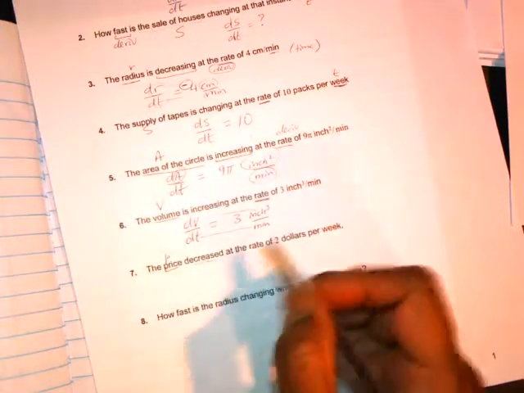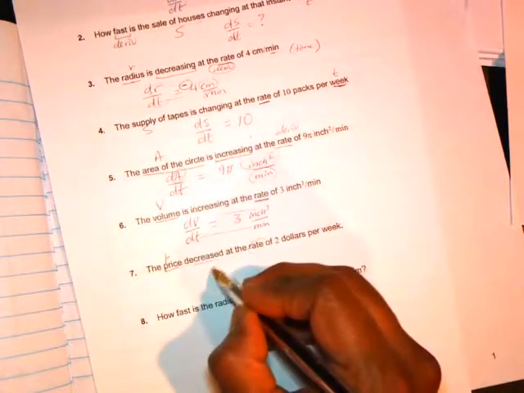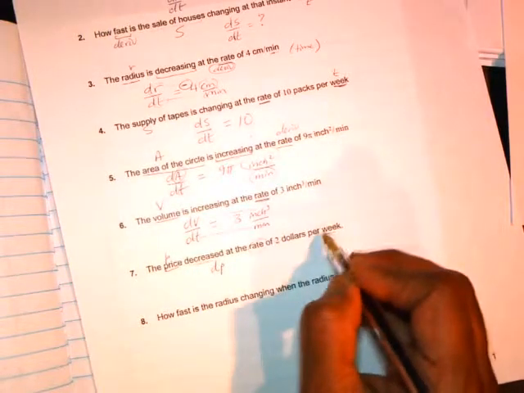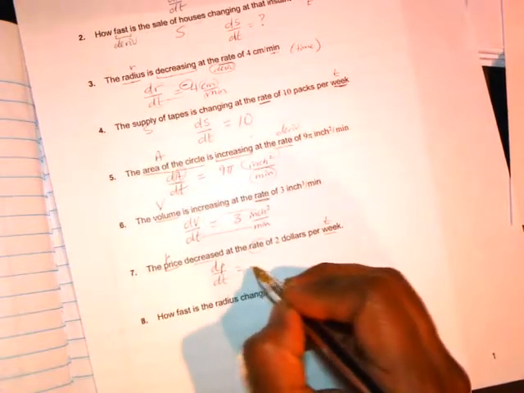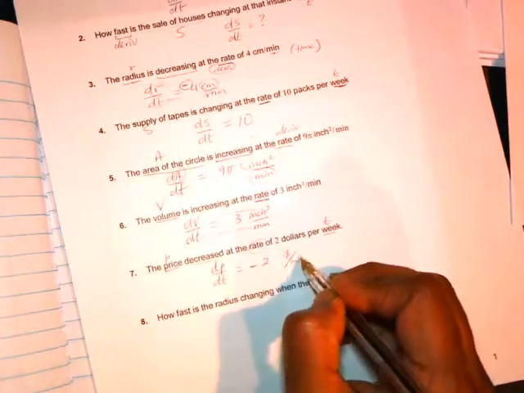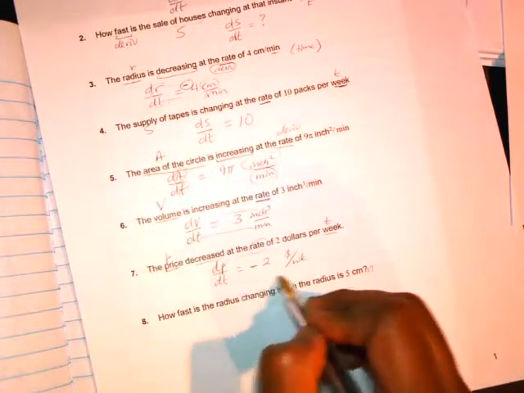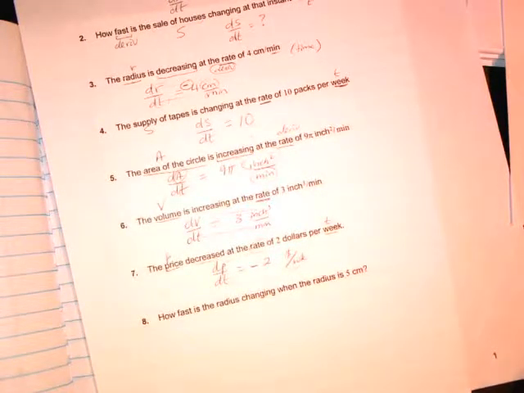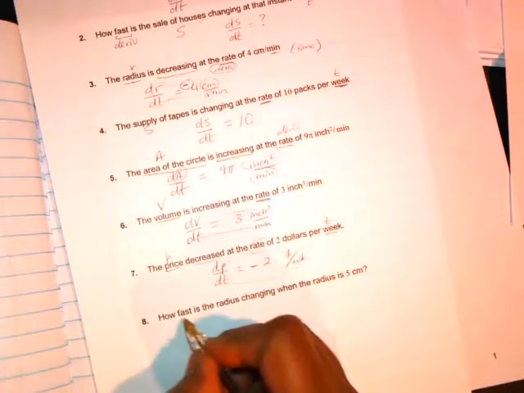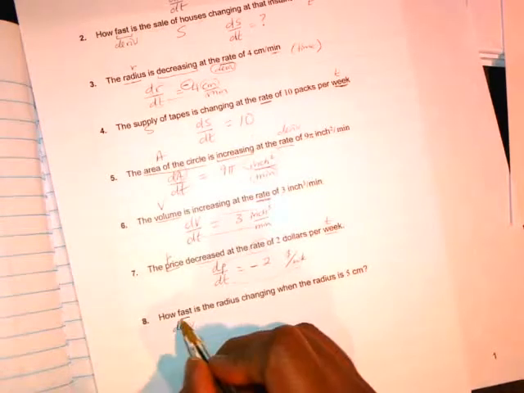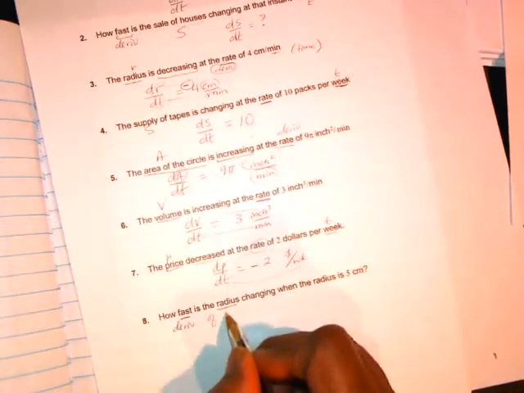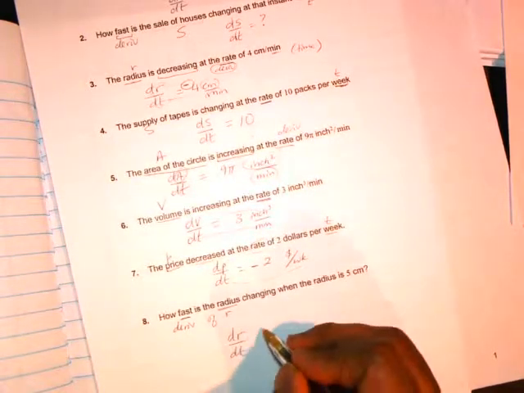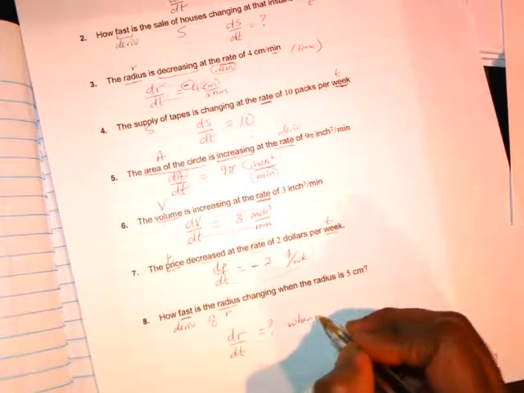The price, let's call it lowercase p, decreased, which means negative, at the rate of derivative, so dp, $2 per week, let's call that t, dp/dt is negative $2 per week. Okay, price matches the units, time is in weeks. And finally, how fast is the radius changing when the radius is 5 centimeters? How fast, meaning the derivative, how fast is the radius changing? Derivative of r, the radius, so it's dr/dt. Okay, it's all in terms of time. What is that when the radius is 5?